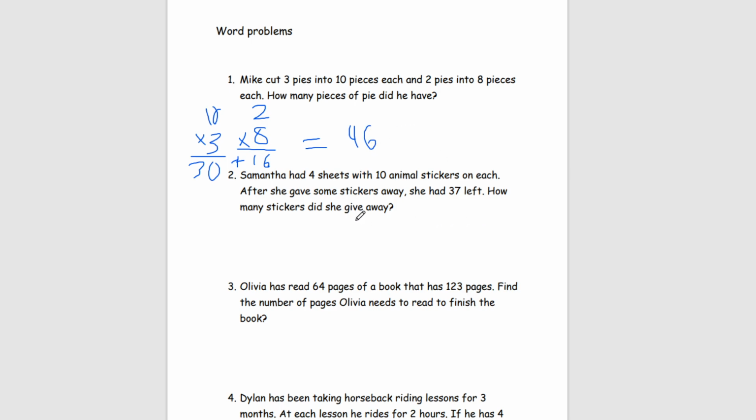Number two, Samantha had 4 sheets of 10 animal stickers each. After she gave some stickers away, she had 37 left. How many stickers did she give away? We know she has 4 sheets of 10 each, so 10 times 4 equals 40. And then she gave some stickers away, and she had 37 left. To find out how many she gave away, we subtract the amount she had after from the amount she had in total. That gets us 3. So we know that she gave away 3 stickers.